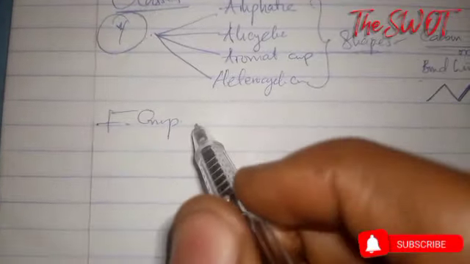So it is the functional group which determines the chemical and physical properties of compounds. For example, we have OH, which is alcohol.